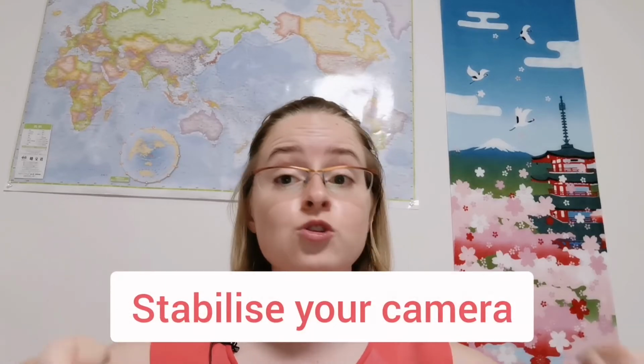Okay, fourth tip is to make sure your camera is stable. So that means if you've got a laptop, don't just balance it in your legs while you're teaching. Put it on a desk. If you're using a phone, then put it on a tripod or prop it up against some books so it's stable. Okay, fourth tip is to make sure you have a good classroom environment in general.